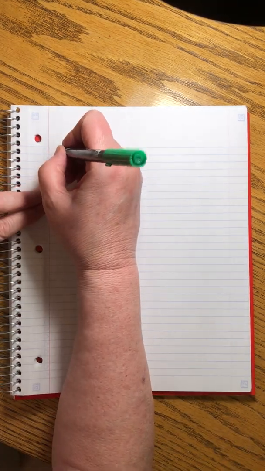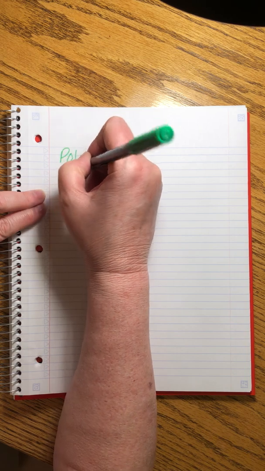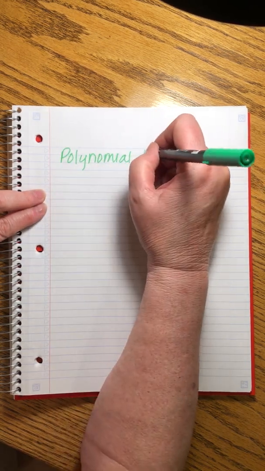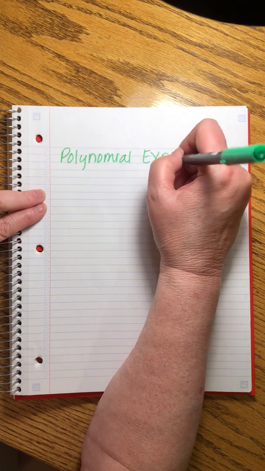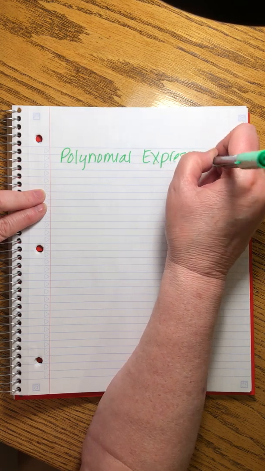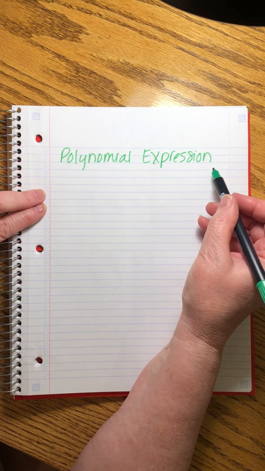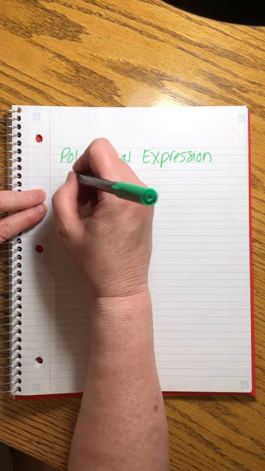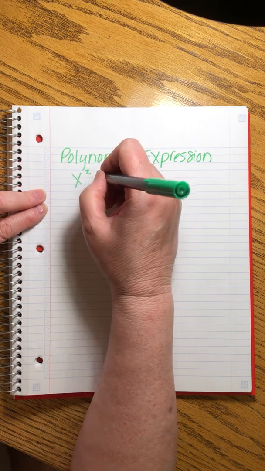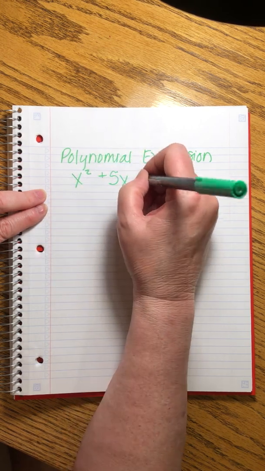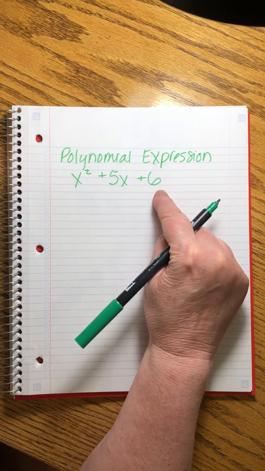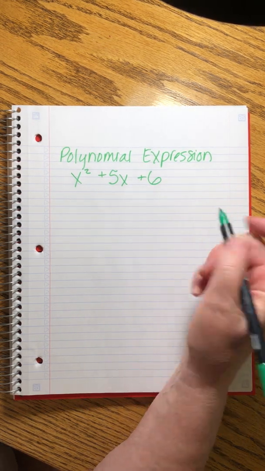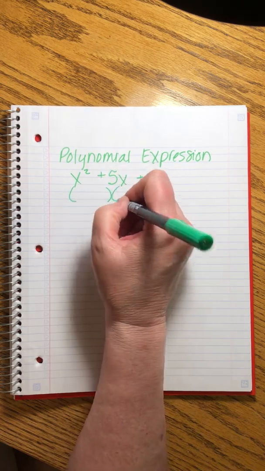Let's look at a polynomial expression. Now, you know what an expression is. It means no equal sign. So here's what I'm talking about. X squared plus 5x plus 6. That's an expression. It's not an equation. We can't really solve it, but we can factor it, can't we?